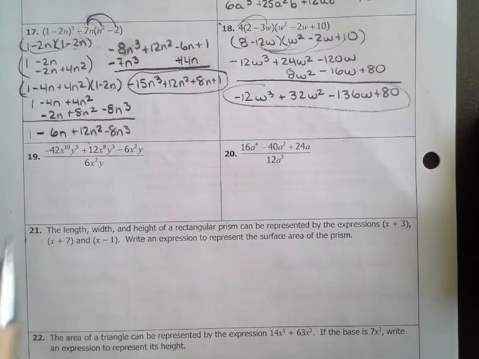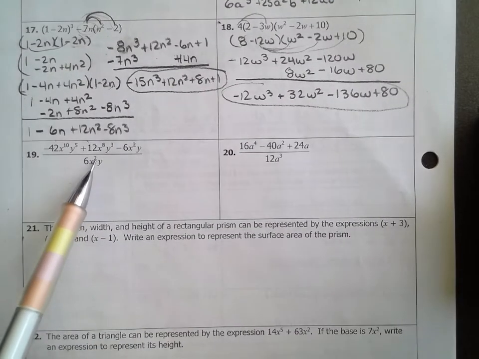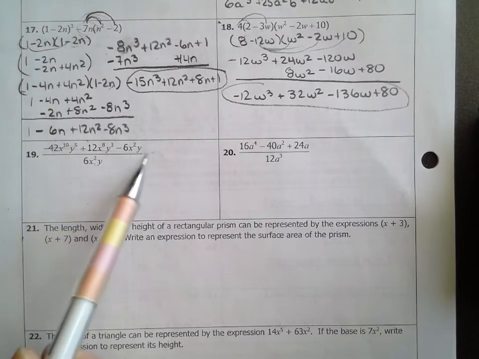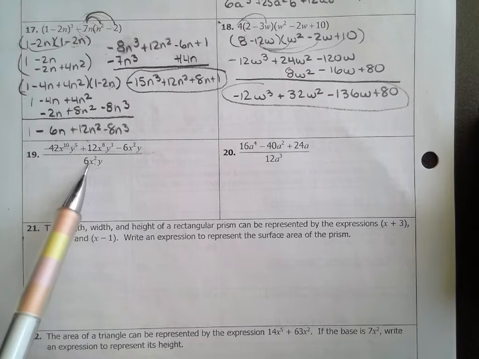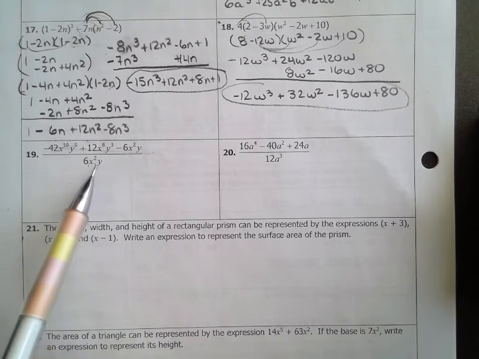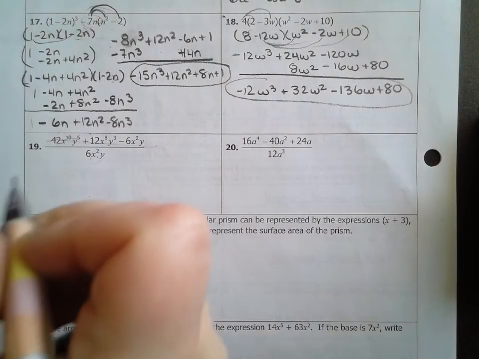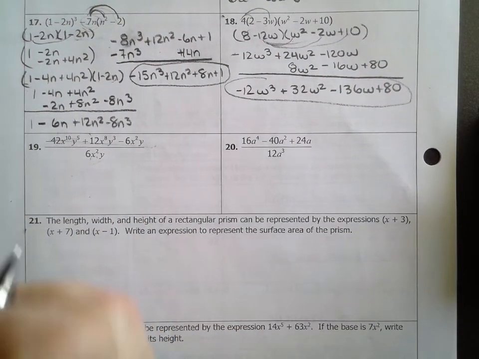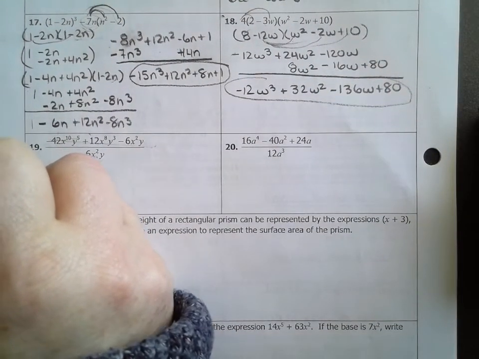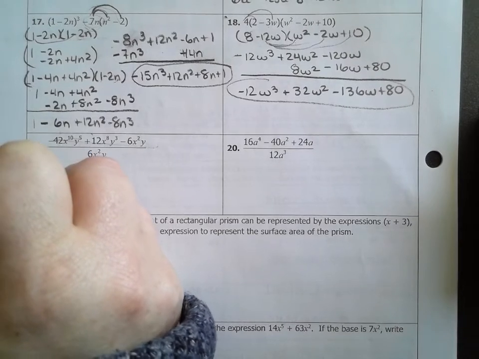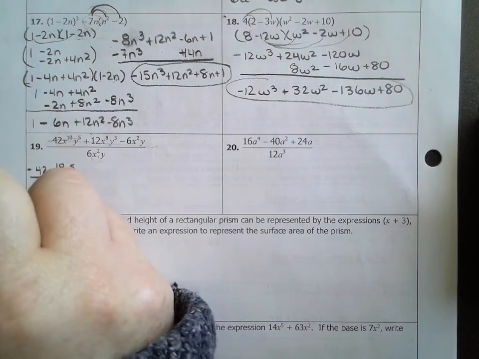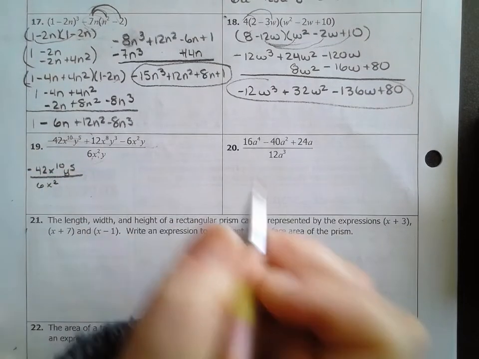Now the thing that people forget is when we're dividing this polynomial by this monomial, we divide each term by this. So remember, we divide the numbers and we subtract the exponents. So I'm going to do negative 42 x to the 10 y to the 5th divided by 6x squared y to the 1.